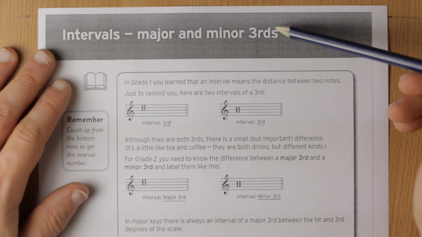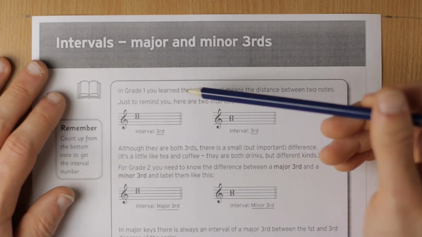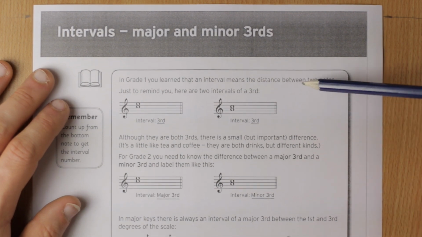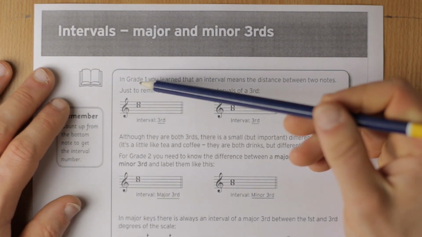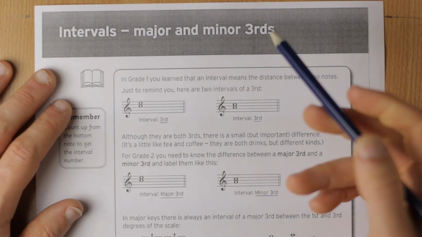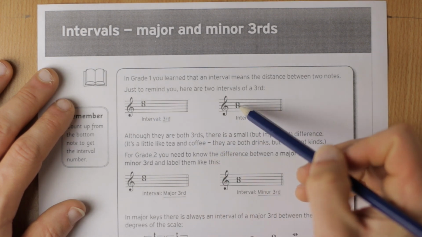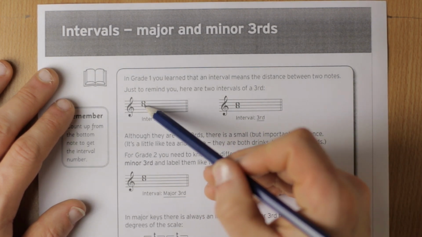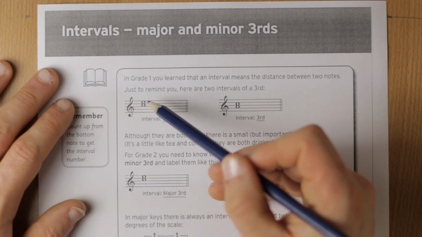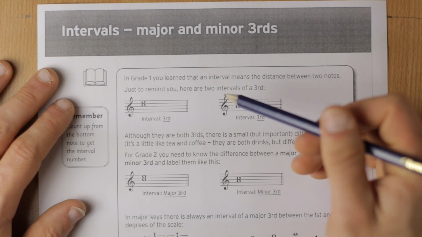Now we're looking at thirds. So we've got a major third and a minor third. In grade 1, you learnt that an interval means the distance between 2 notes. Just to remind you, here are 2 intervals of a third. Thirds always look like this, where you've got a space and then the next space up, or it might be a line and the next line up. These are both thirds.